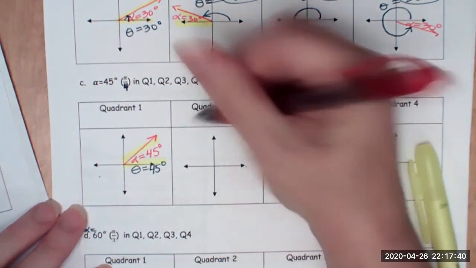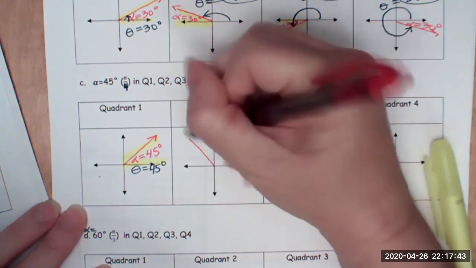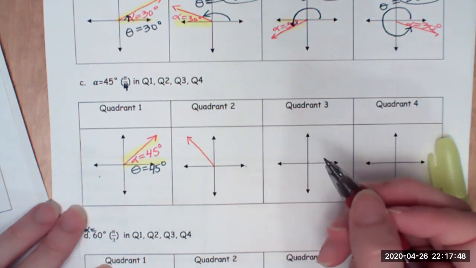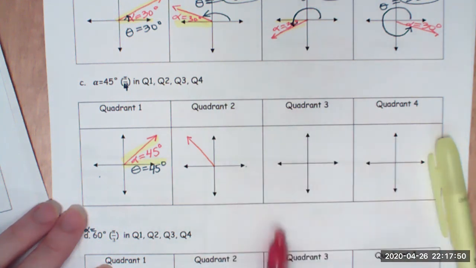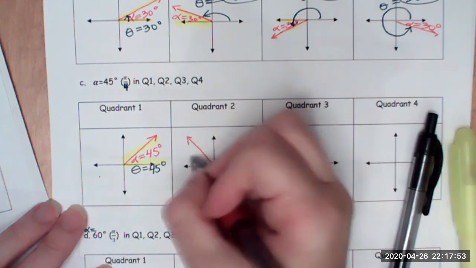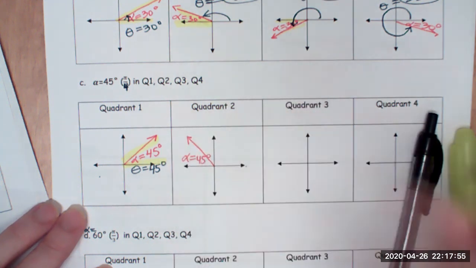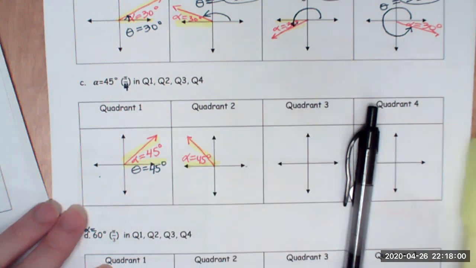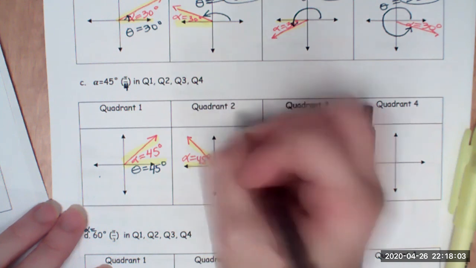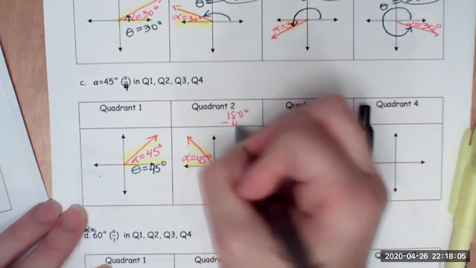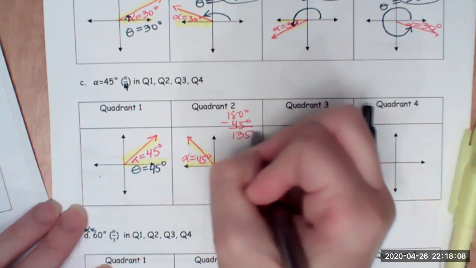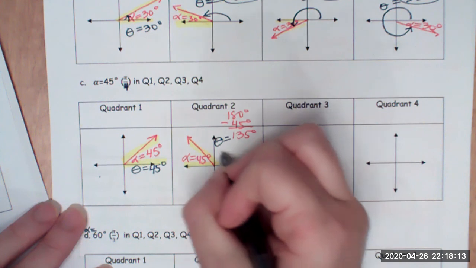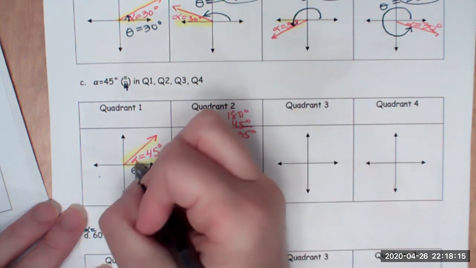So in quadrant 2, here we go, right here. Again, I could use either a negative value or a positive value. It doesn't matter. I'm just going to go with the simple positive value here. So if alpha is 45 degrees right here, I can just subtract. So I can say that 180 minus 45 degrees gives me 135, right? So theta is going to equal 135.